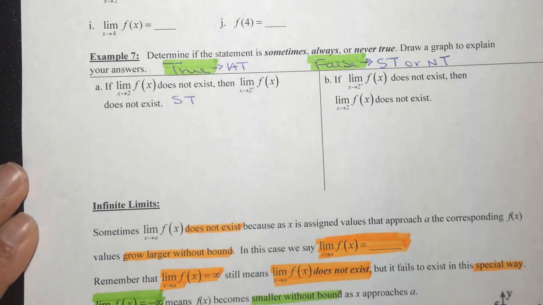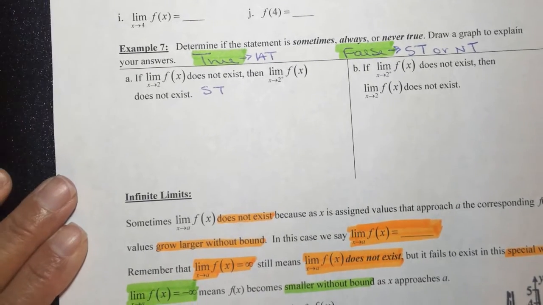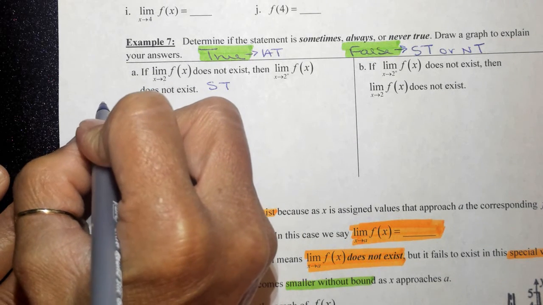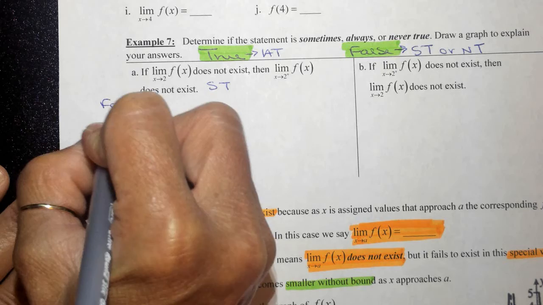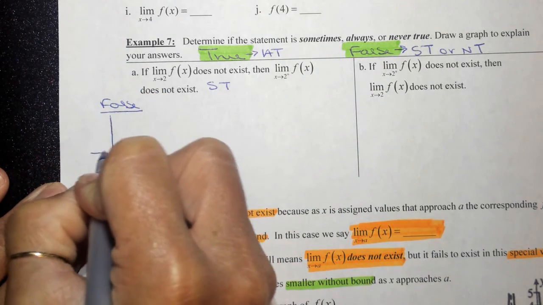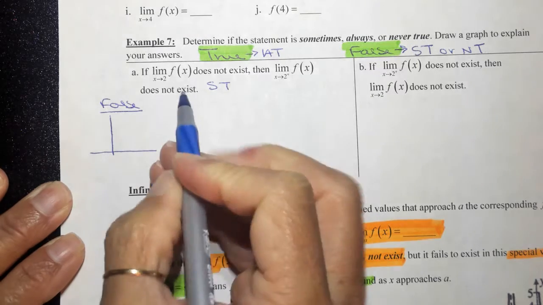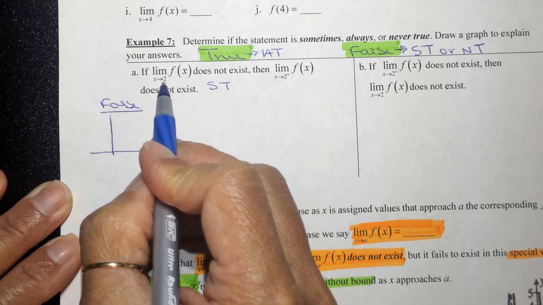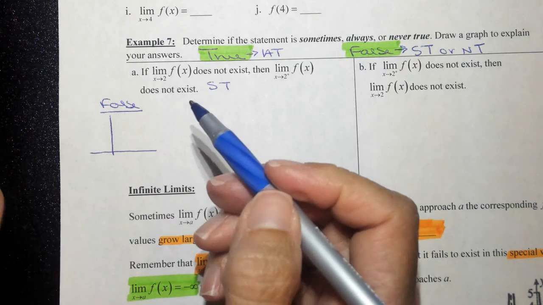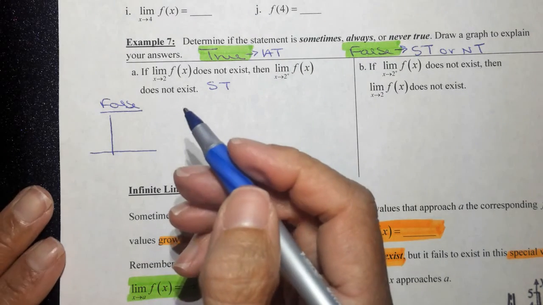And what I need to do is take a look at what would make this true and what would make this false. So a graph that actually makes this a false statement is a graph that looks like this. Okay, so what they're saying is that the limit as x approaches 2 of f of x does not exist, meaning the left and right-handed limits are not going to approach the same value.